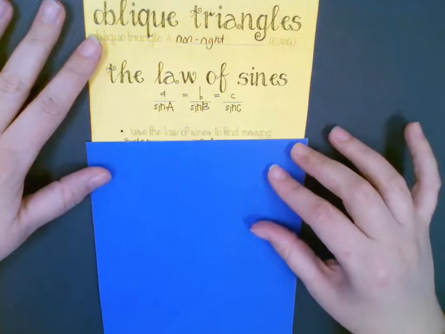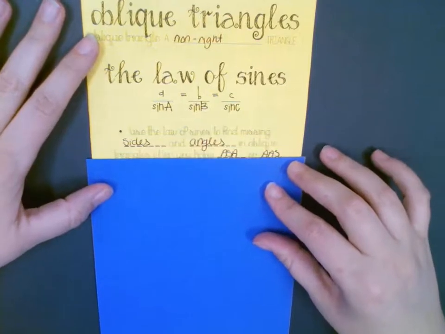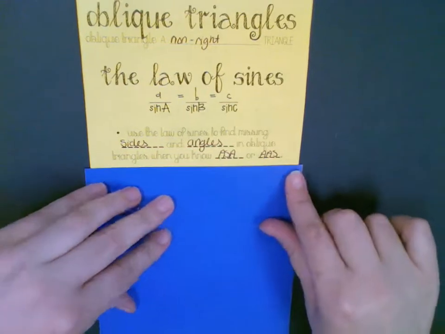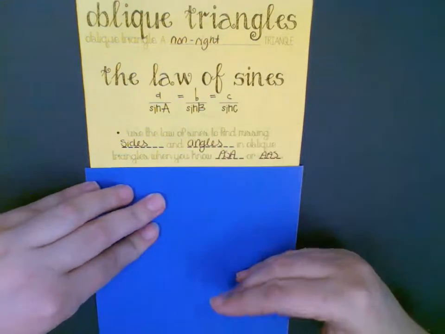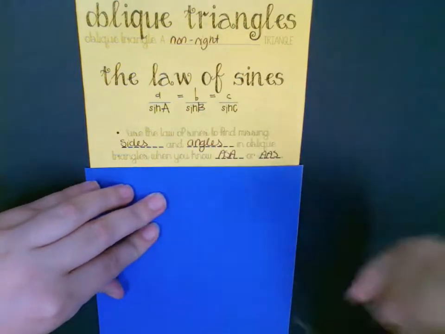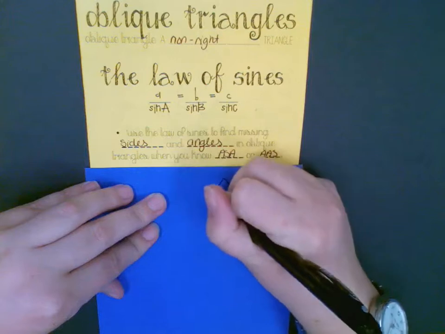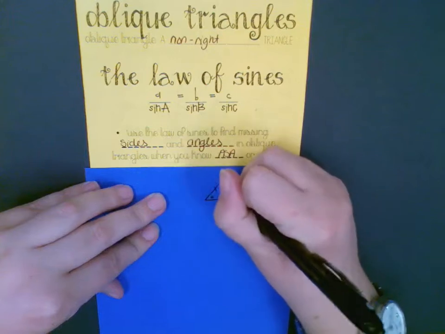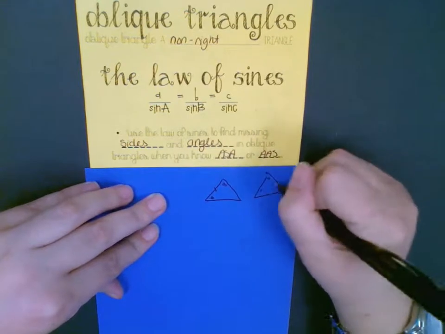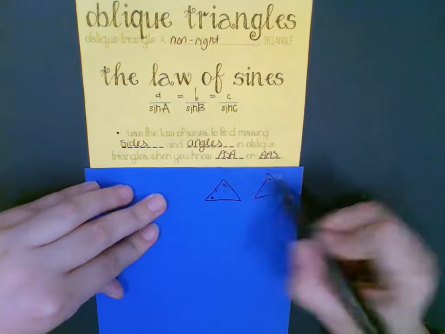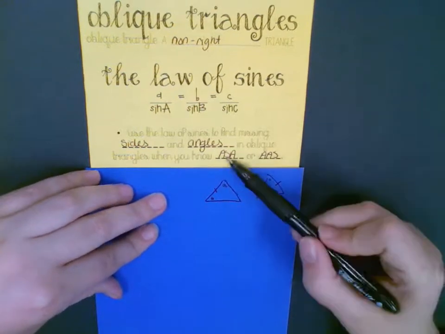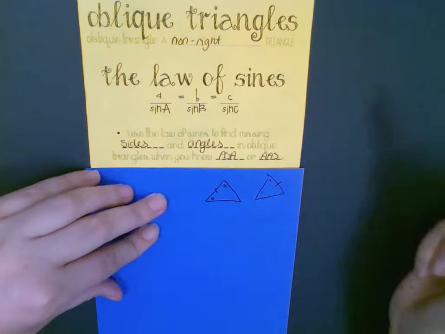This formula is used to find missing sides and angles in oblique triangles when we're given angle-side-angle or angle-angle-side. I know we're used to talking about those when we had two congruent triangles, but this just means we're given a triangle with an angle, the side in between, and then another angle, or two angles in a row and then the side. It's not talking about congruent triangles. If we're given those, that's when we would use the law of sines.